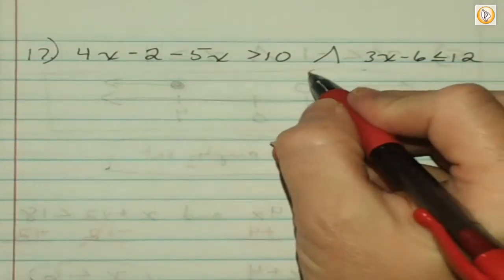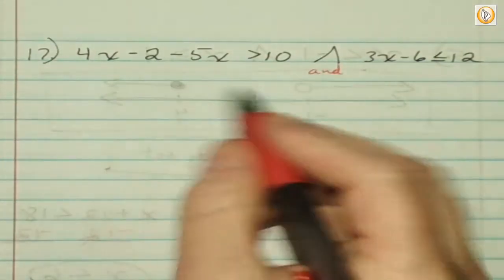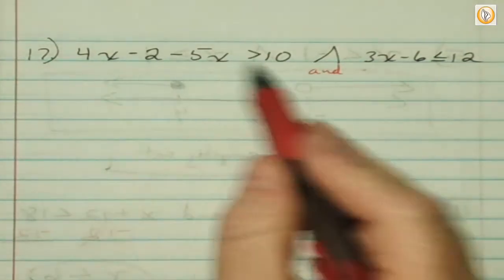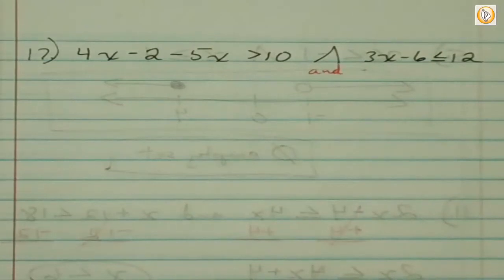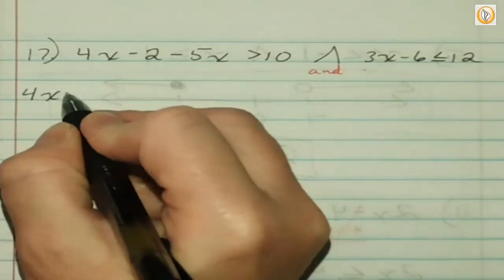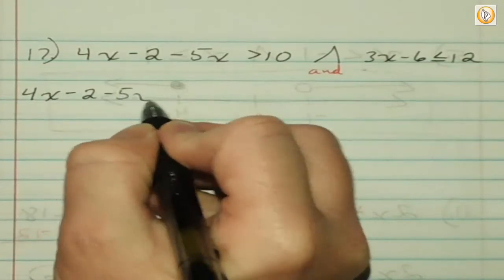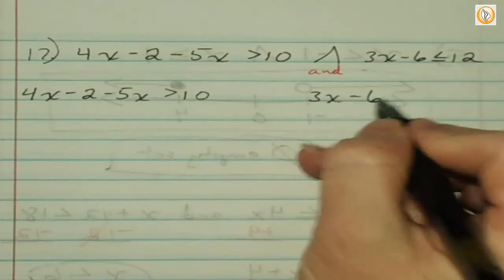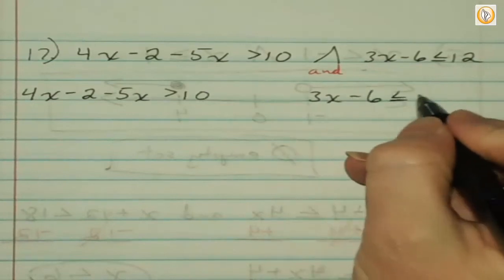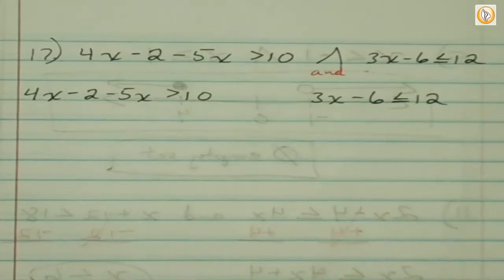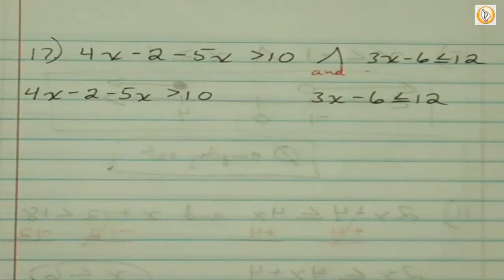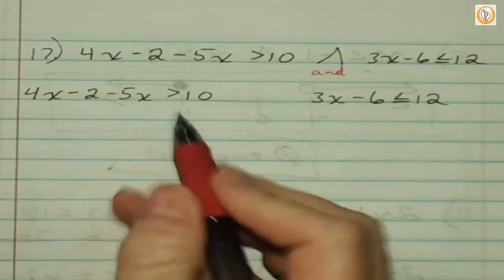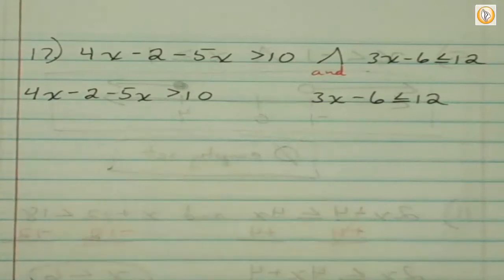Okay, so this means... They've already separated the two equations. I'm going to rewrite them so then we can solve for x. Okay, Taylor, talk me through solving for x on this first one.